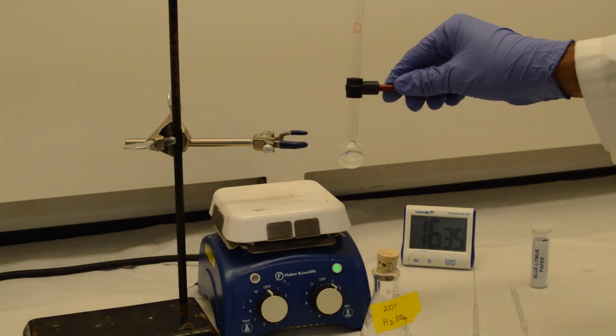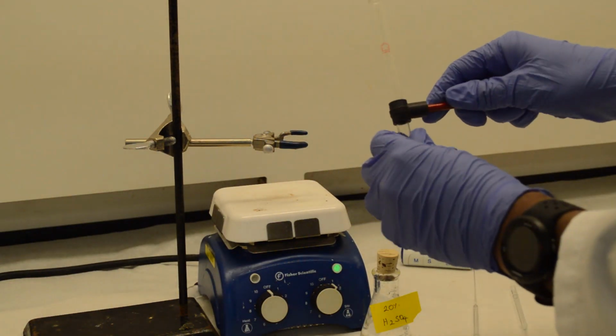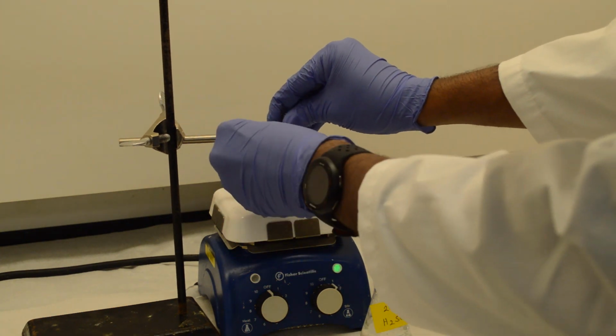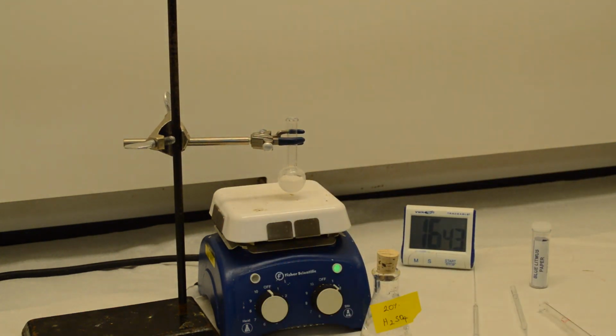Clamp your reaction mixture on a stirrer. Let it stir.